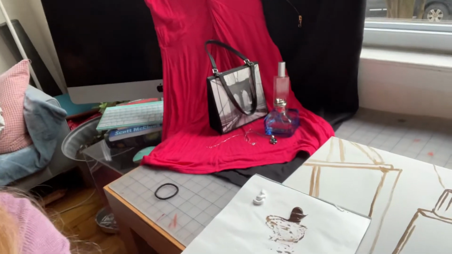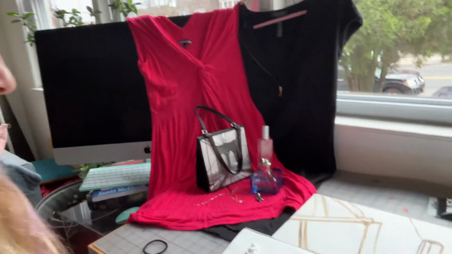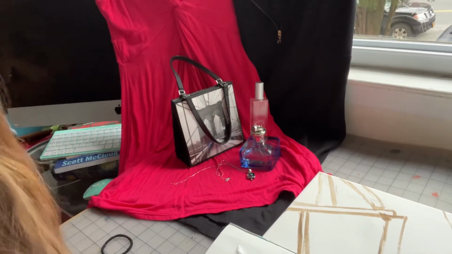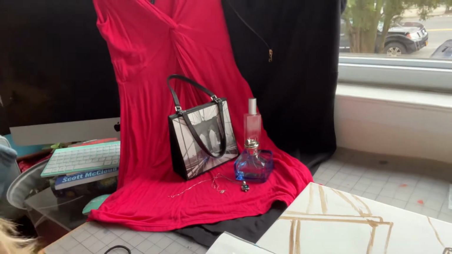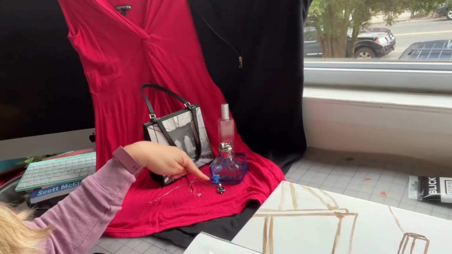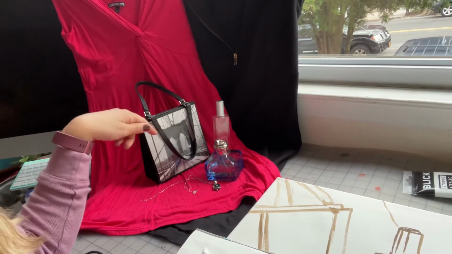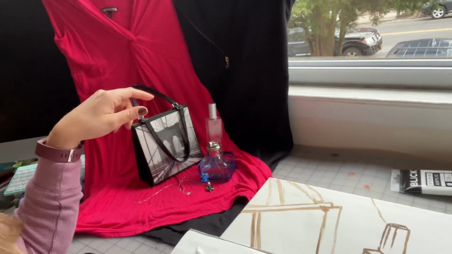I have chosen objects that I like to use if I go out, which obviously I'm not doing a lot lately because of the pandemic. I have my little ring here, my necklace, some perfume bottles, this little purse. I am not gonna paint the Brooklyn Bridge as part of the still life. And then I have two dresses in the background that are serving as a drapery.